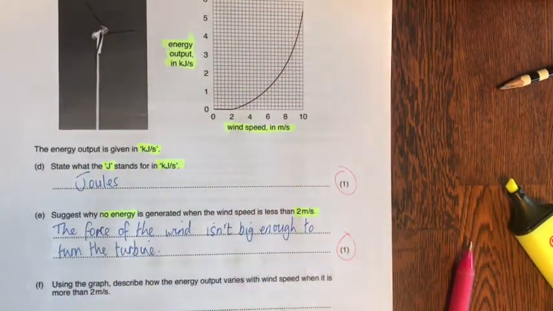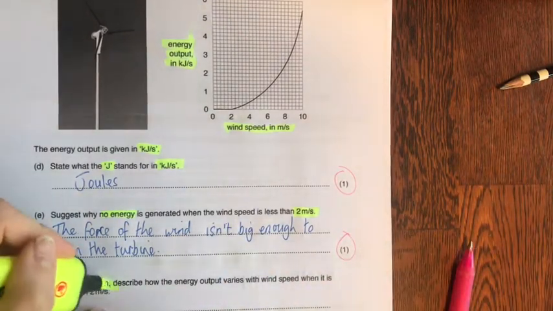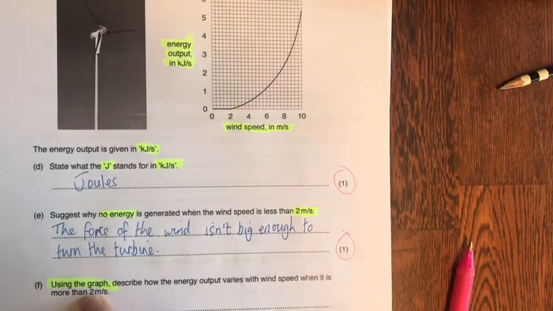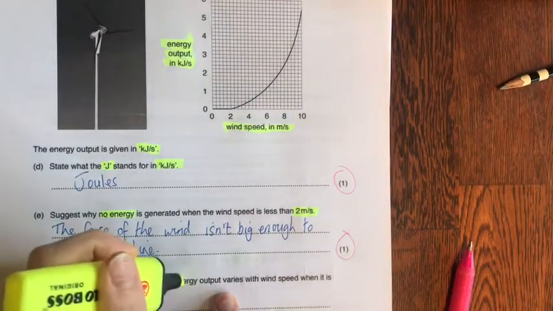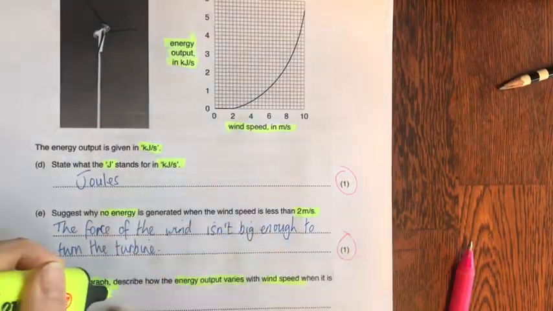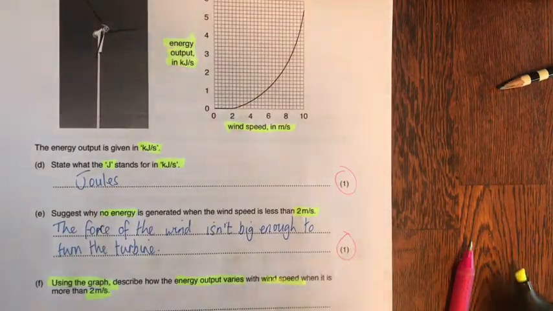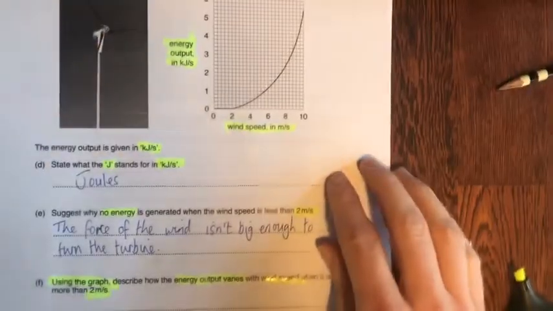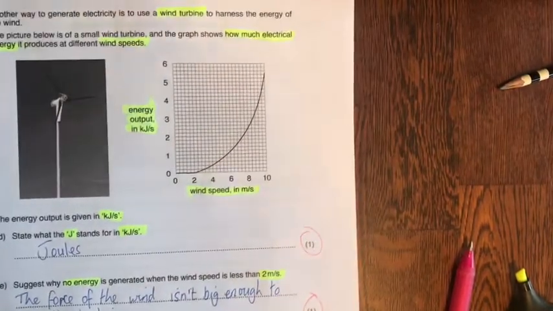Okay, I think this is the last part of this question. Using the graph, and again, I always like to highlight that because often people ignore the graph even when they've been told to use it. So using the graph, describe how the energy output varies with wind speed when it is more than 2 meters per second. So that's quite a complicated question, actually. So let's have a look at the graph.